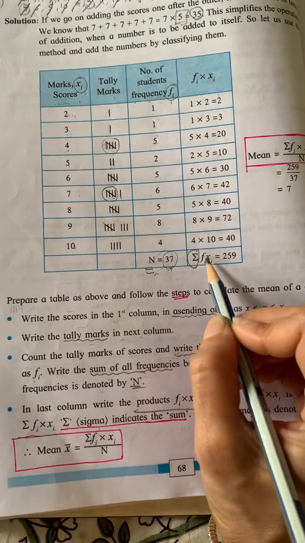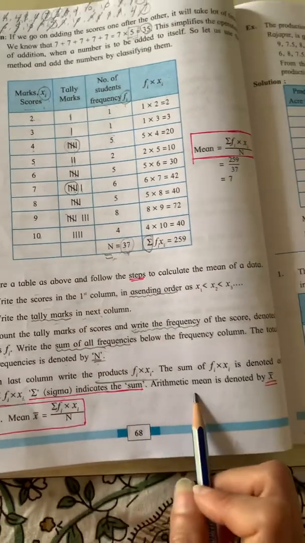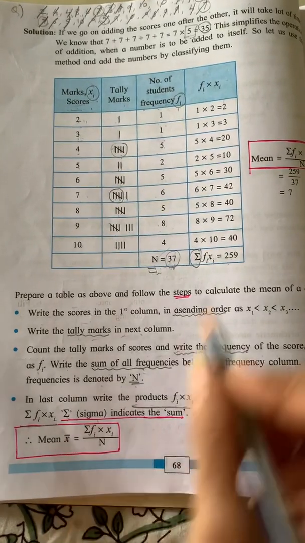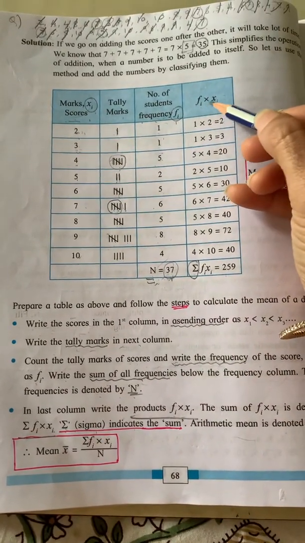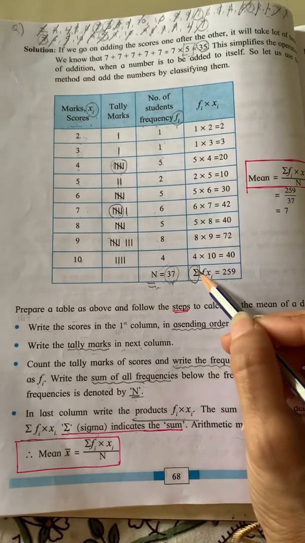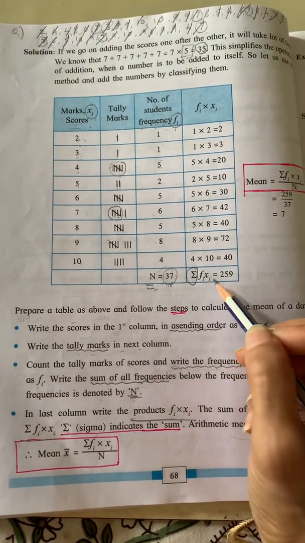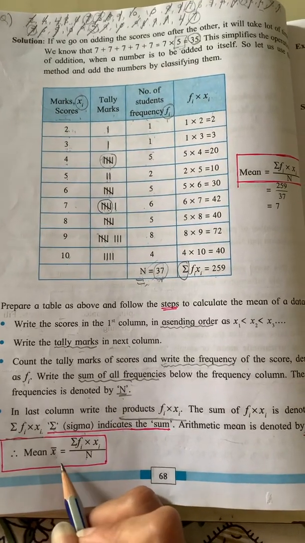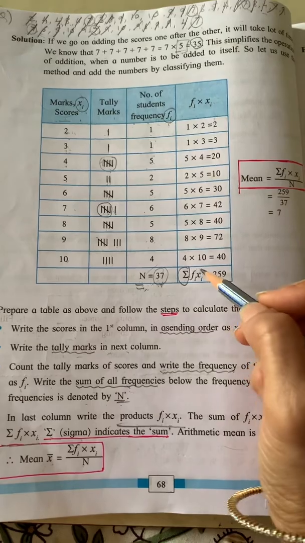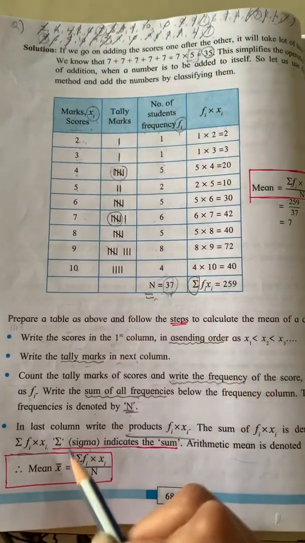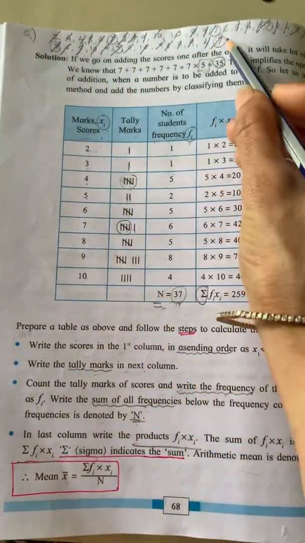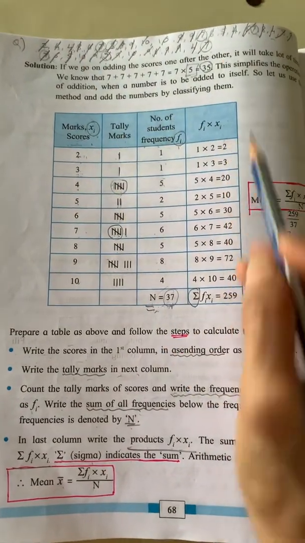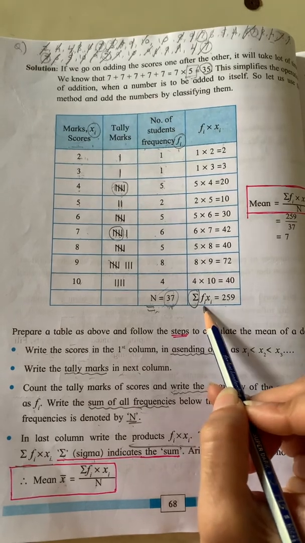So sigma f1 x1. The arithmetic mean is denoted by x bar. Now we have got f1 x1. We have found out the total, that is sigma f1 x1. Now this is a formula you have to remember, but it is not very difficult to remember. You have to write the sum of all these numbers. Now what is the average? We said sum of all these numbers upon the number of scores. So sum of all the numbers, how have we found out? It is sigma f1 x1.